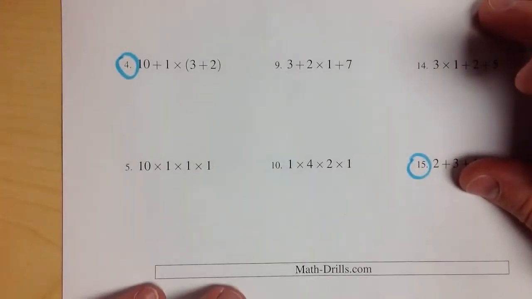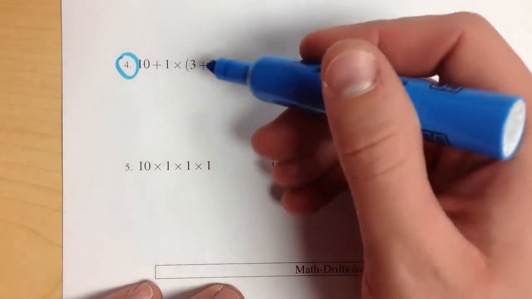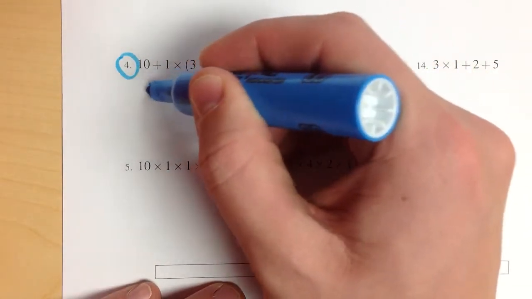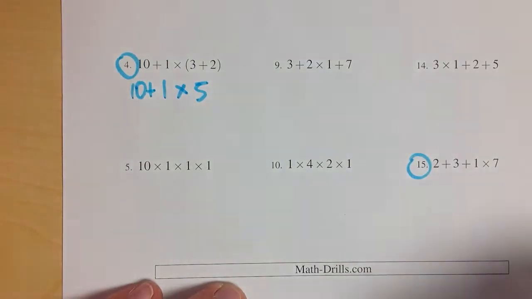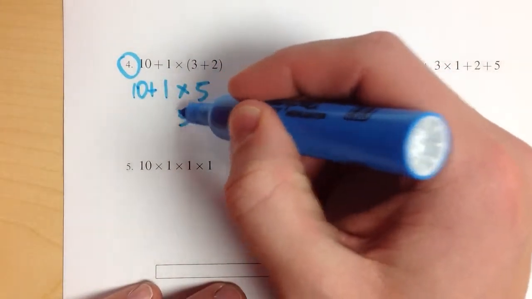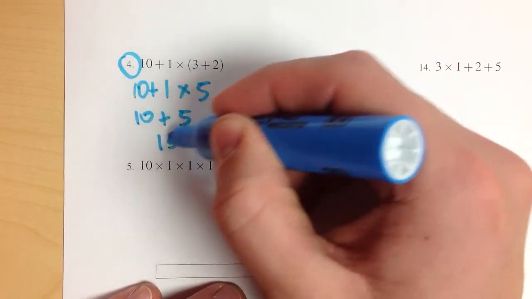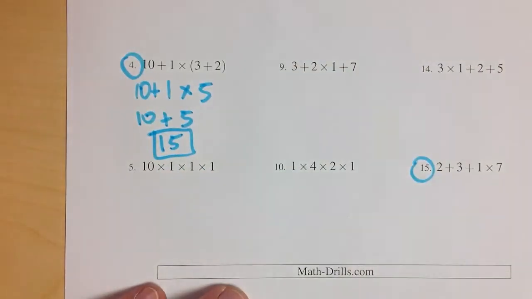On number 4, we go inside parentheses first. 3 plus 2 is 5, so then I'd be left with this. For my second step, I'd do 1 times 5 first. That's 5, and then 10 plus 5 is 15, so that will be my answer there.